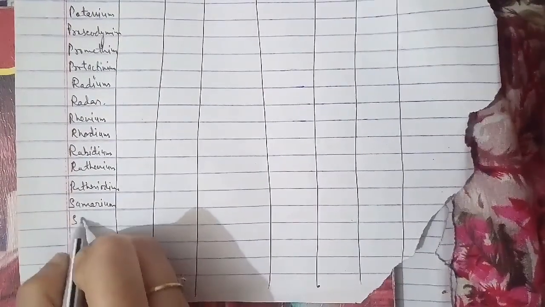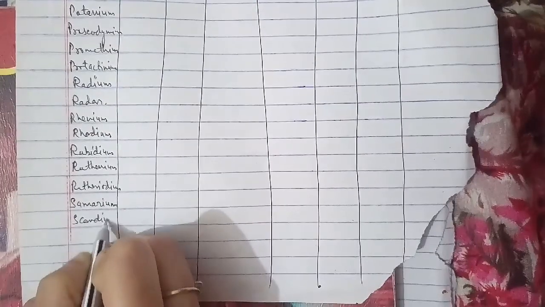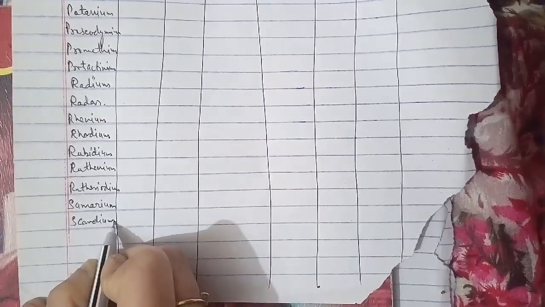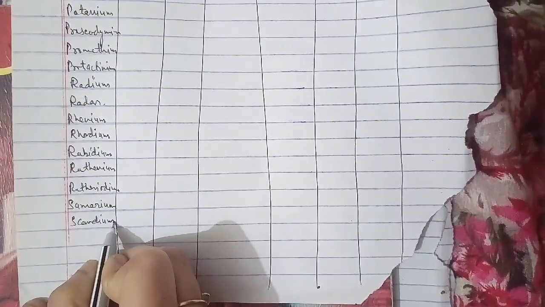After technetium, we have tellurium, terbium. After terbium, we have thallium. Then we have thorium, thulium.